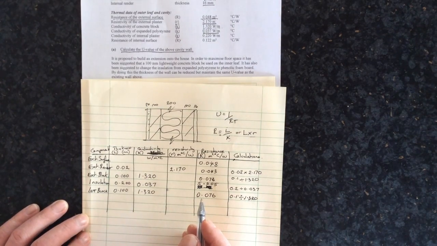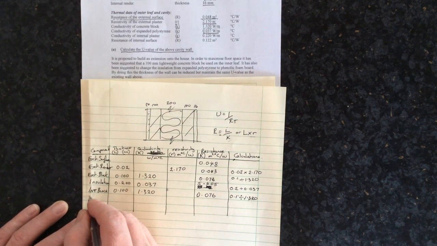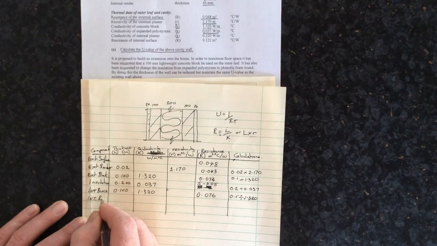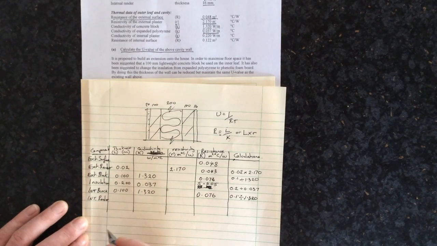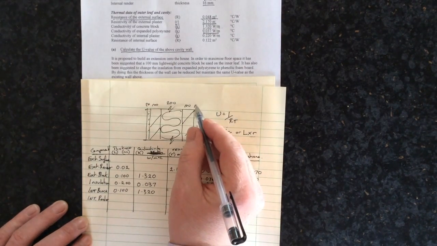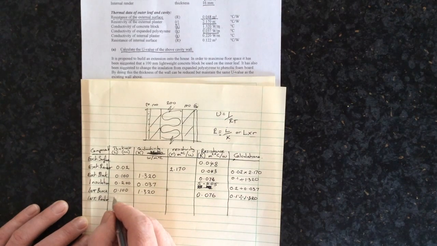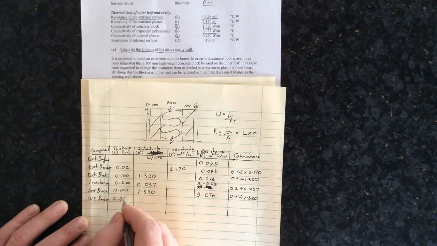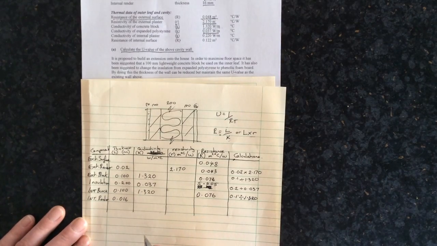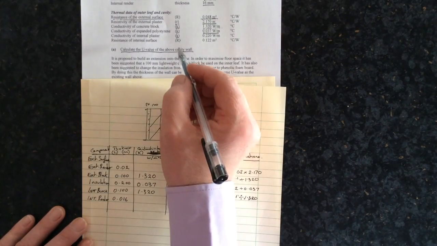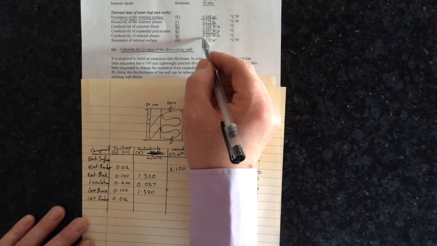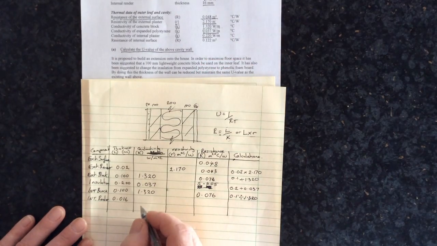All we have to do now is the internal render or internal plaster. Thickness of that is 16. So when I convert that to meters, it becomes 0.016. Conductivity of that we were given as 0.220.